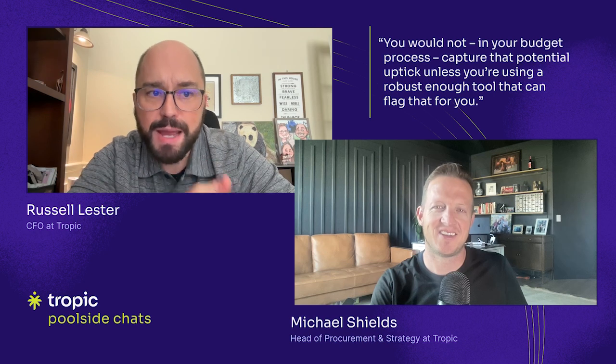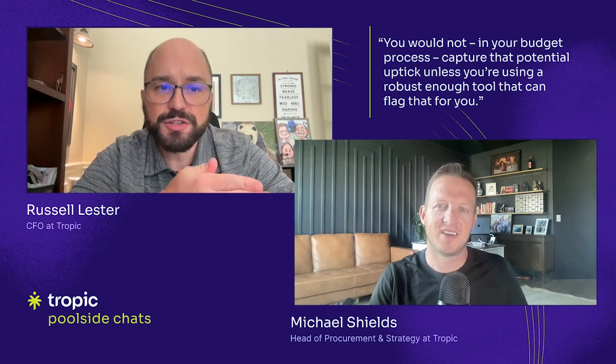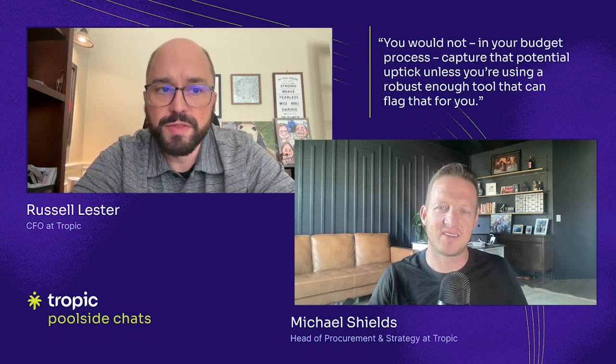No, we are looking at the alternatives, but also tech stack consolidation opportunities. But going back real quickly, another thing to consider is suppliers often do this true up thing where you pay for a certain number of seats or users or at a certain level of consumption, and they don't charge you differently during the year. And then at the anniversary period, there's an uptick. If you just look back historically, you would not in your budget process capture that potential uptick unless you're using a robust enough tool that can flag that for you.